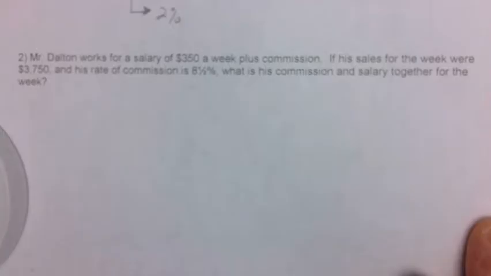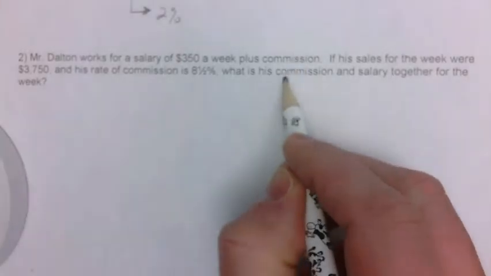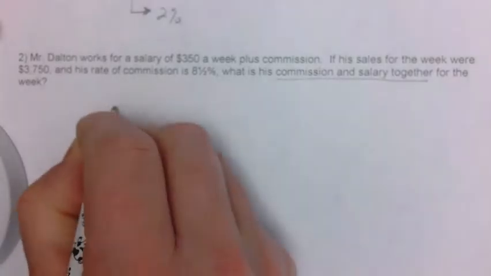In our second example, they tell us that Mr. Dalton works for a salary of $350 a week plus commission. If his sales for the week were $3,750 and his rate of commission is 8.5%, what is his commission and salary together for the week? Commission and salary together. So basically, we're going to figure out what his total paycheck would be with his salary and commission added together. Let's start by using our commission equation.